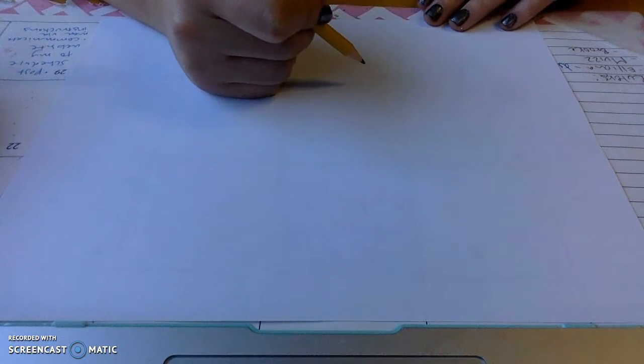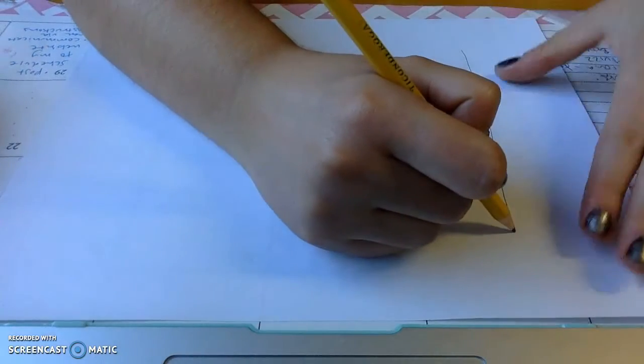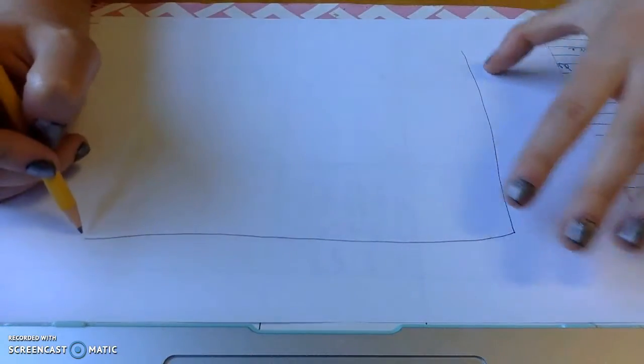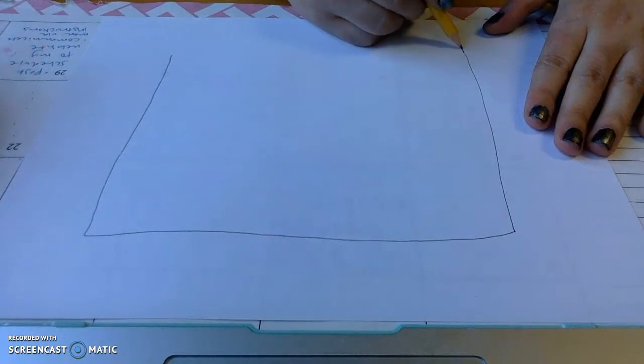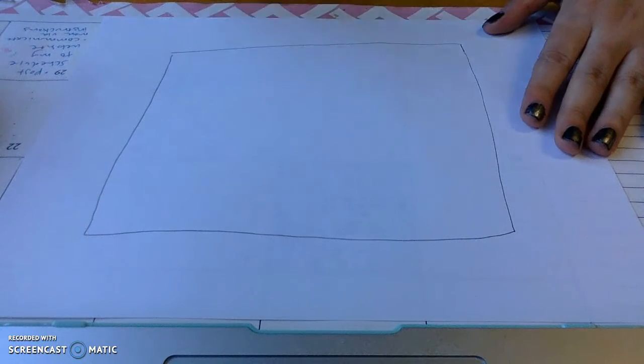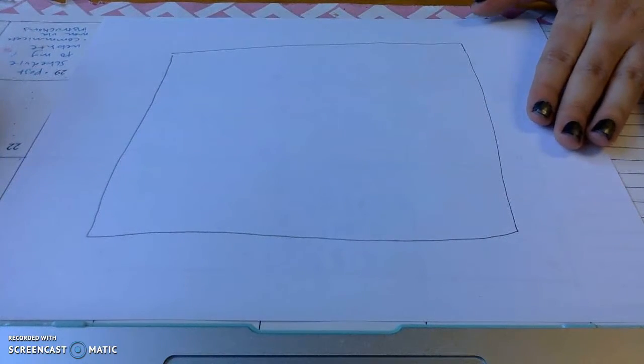Okay, kiddos, I am going to do an example of how to draw a map using symbols and keys. So you're gonna draw a map of your house. I'm gonna draw a map of mine. What I'm gonna do is start out by drawing the big area. I'm gonna leave a little room so I have enough room to write my key and my symbols. So this is just the first floor of my house.